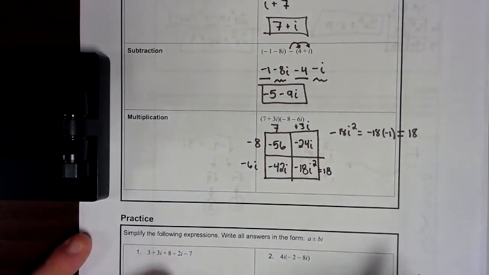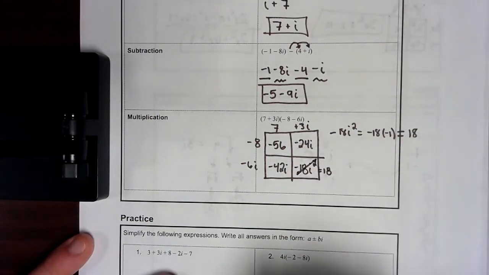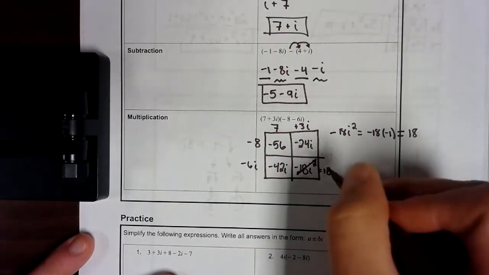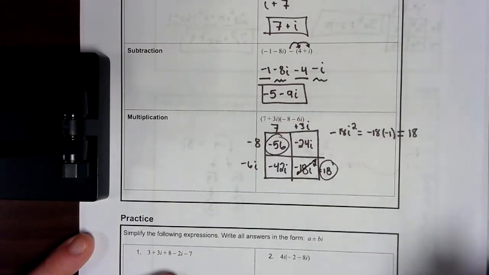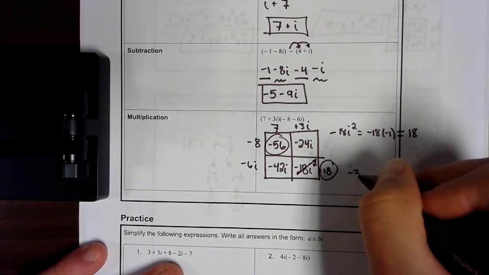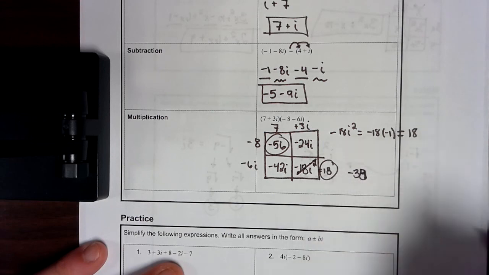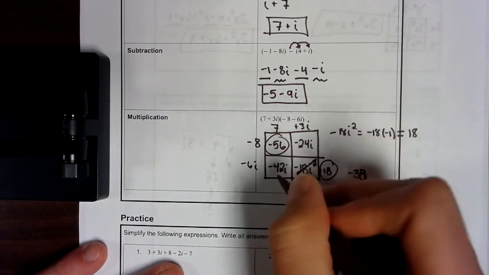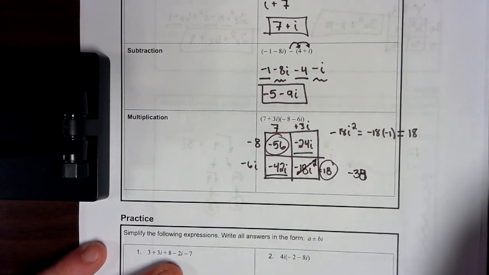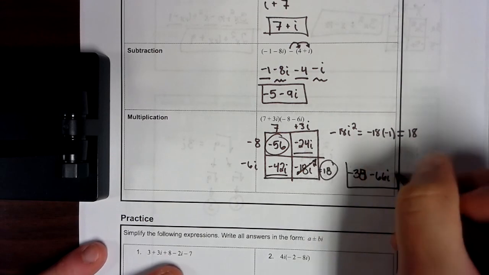So to simplify this, we just have to combine our like terms. Remember, we don't really have the i squared anymore. Instead, it's 18. So I can add 18 with -56, which gives me -38, I think. 48, yep. And then -24i minus 42i is -66i. And then we are done.